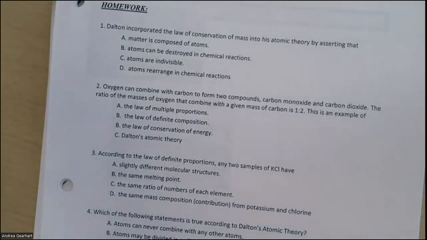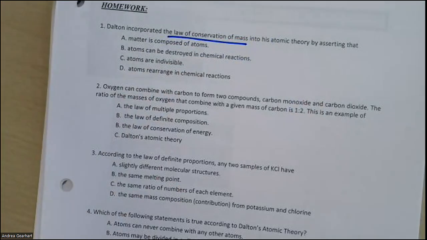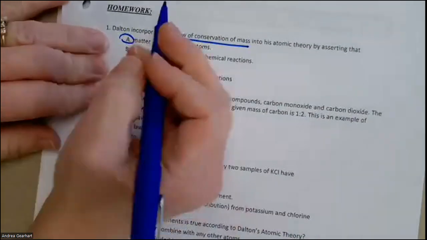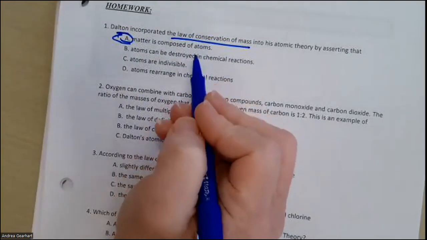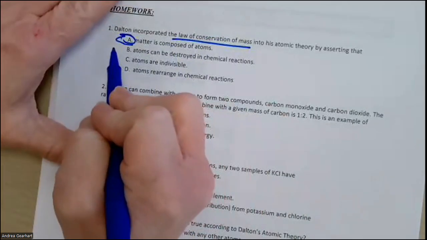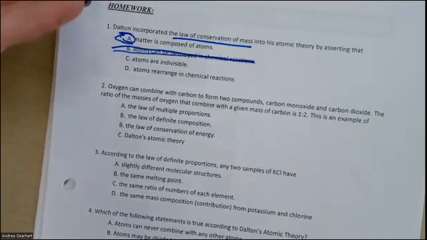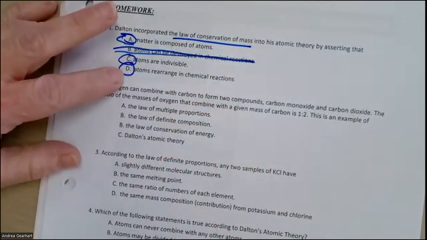Okay, if I could interrupt you where you are. For number one, we're really looking for what speaks to matter cannot be created nor destroyed in chemical or physical changes. So A is true. Oh, that's not the choice. A is true. That communicated the very first part of the atomic theory: matter's made of atoms. And of course, oh my gosh, no, they can be destroyed. So the two possible are C and D.